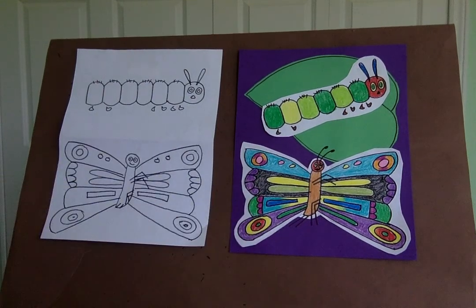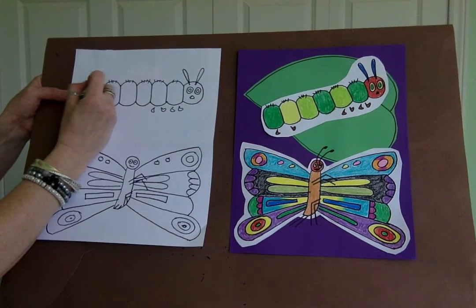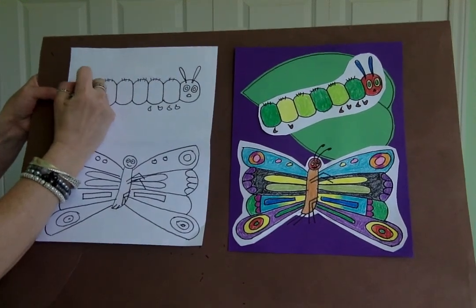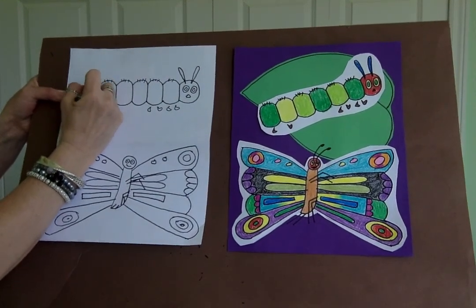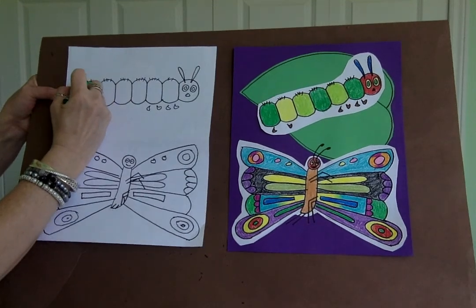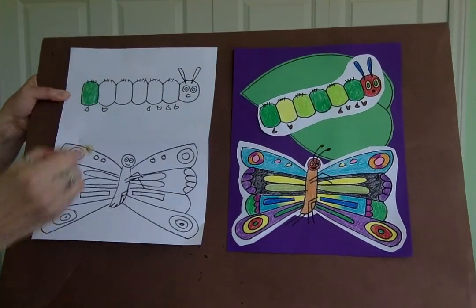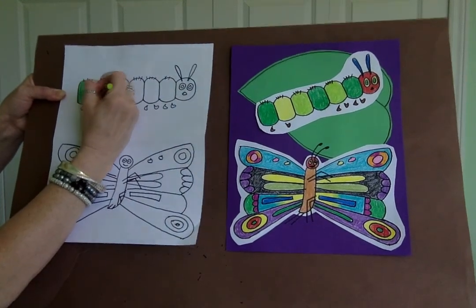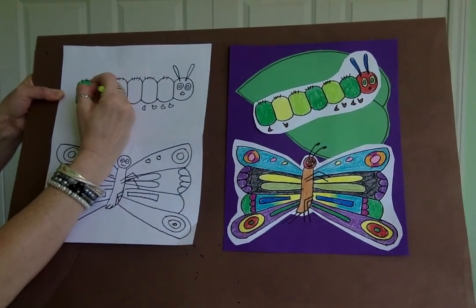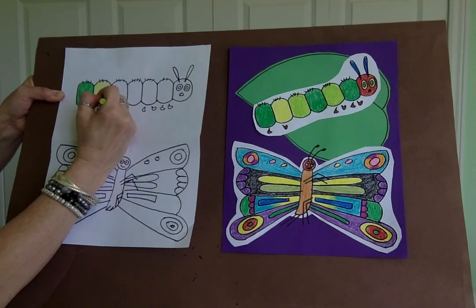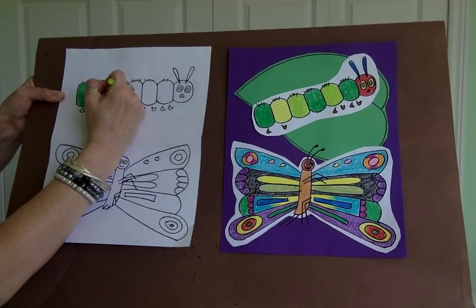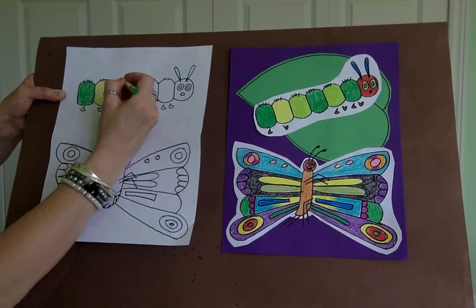Okay, so let's see, when you start coloring, think about how you can use your different greens. Different greens going all the way along, and jumping around a little bit.